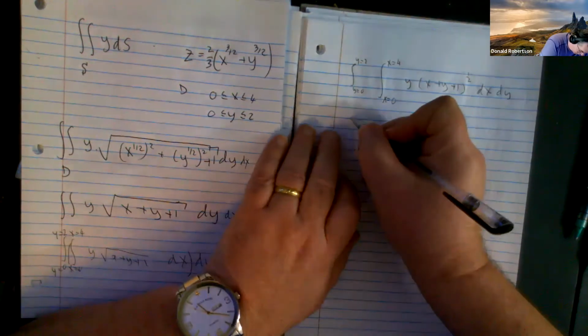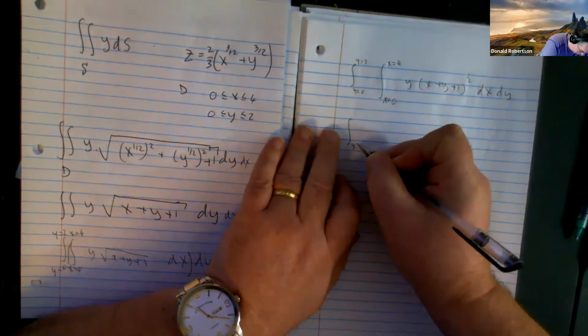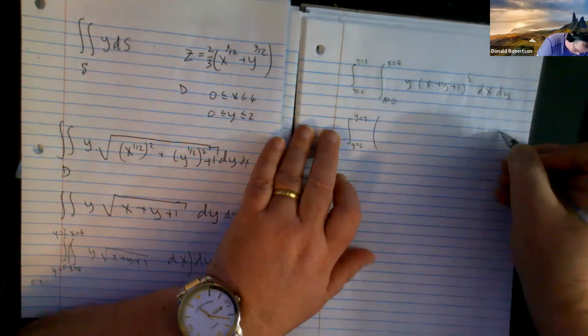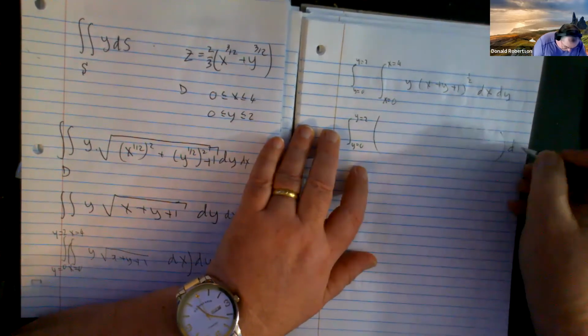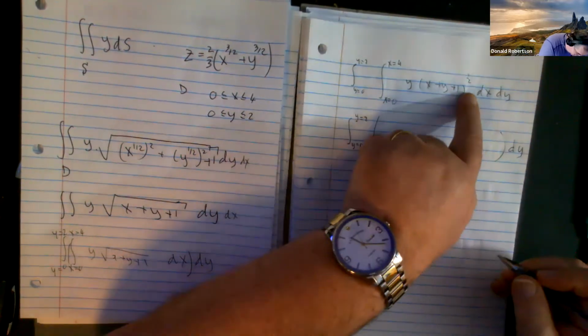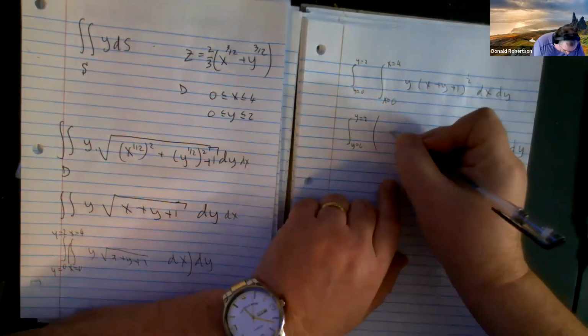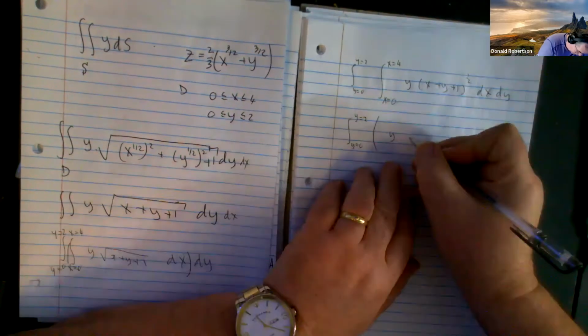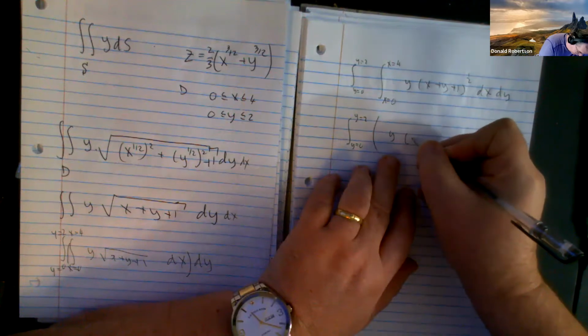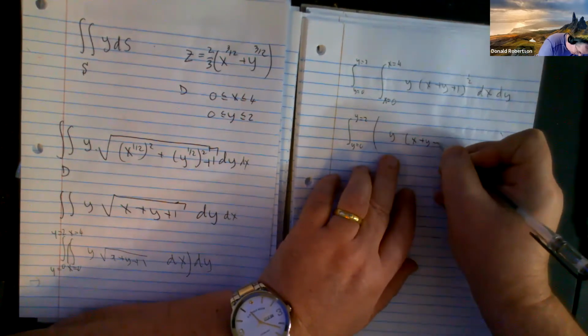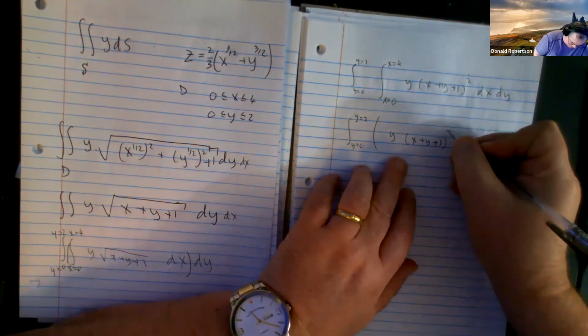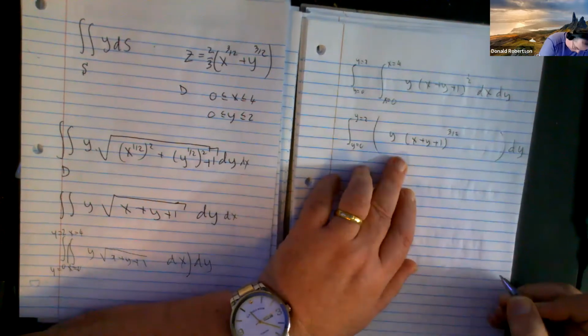So it's going to be y equals 0 to y equals 2. That y is still there. Add 1 to the power and divide by the new power. So I'm going to get x plus y plus 1, add 1 to the power, and then divide by the new power.